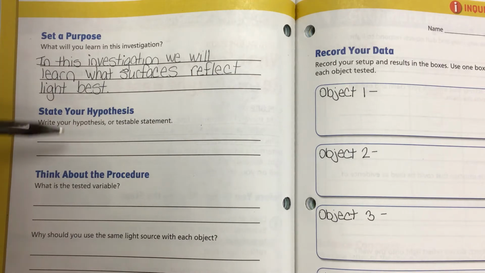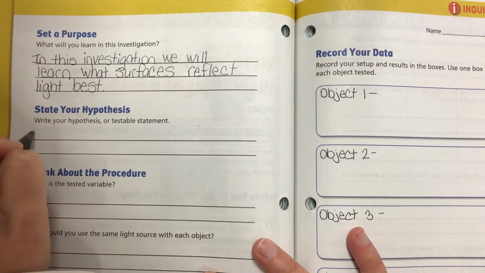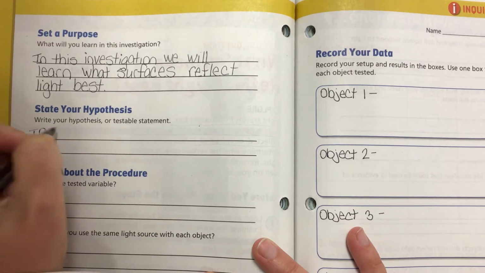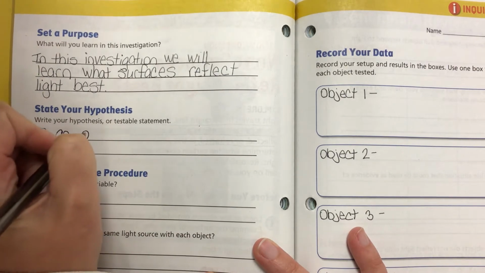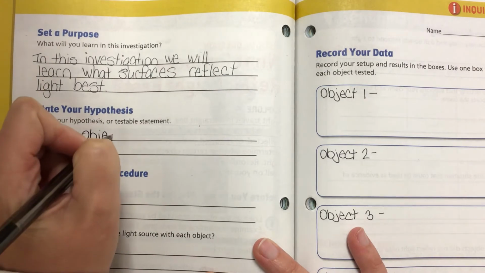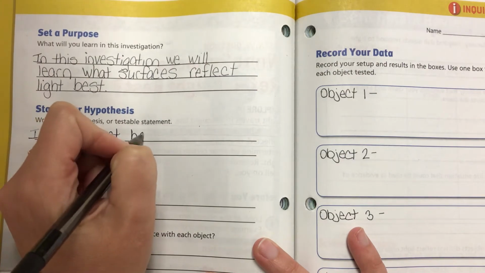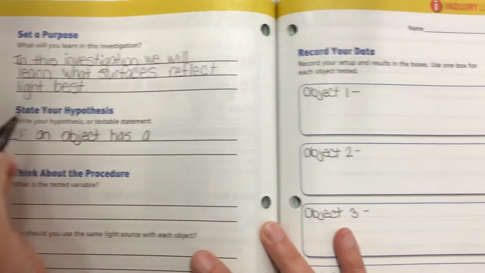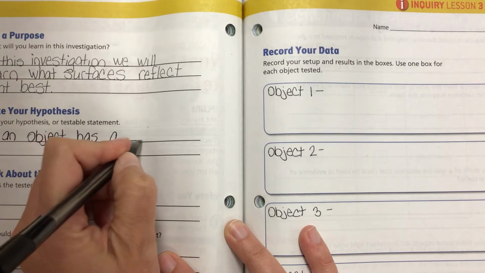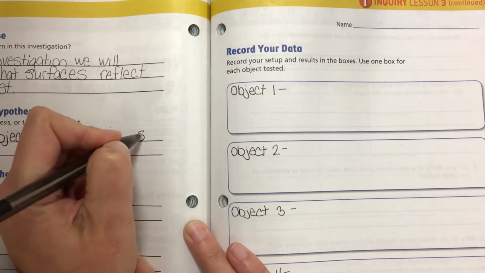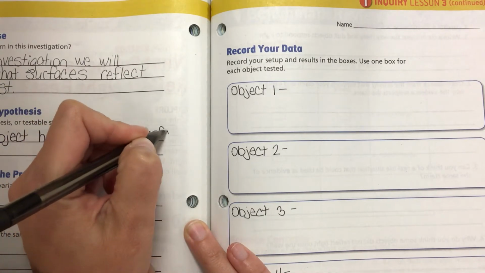And then now you're going to write your hypothesis, okay? And you're going to think about an if-then statement. So, if an object has a fill-in-the-blank surface, what kind of surface?